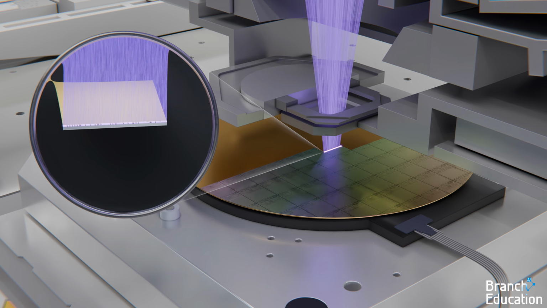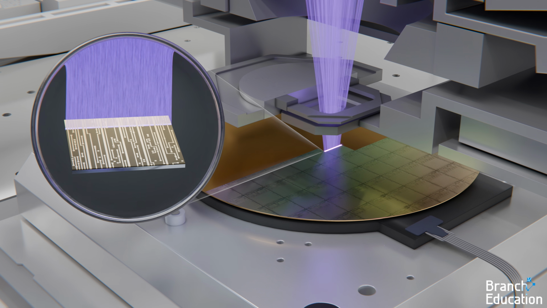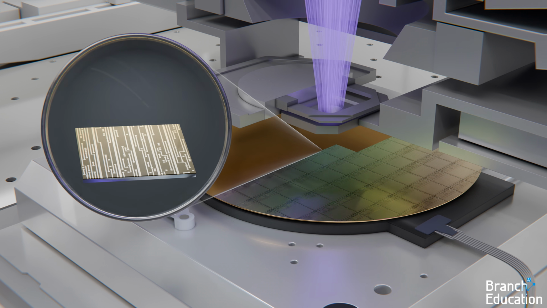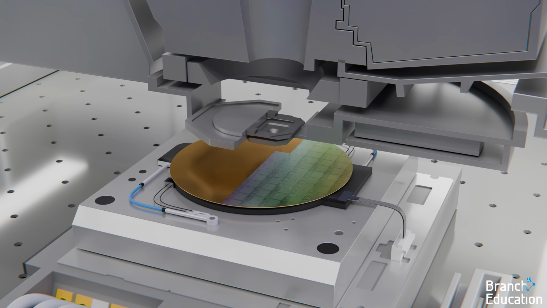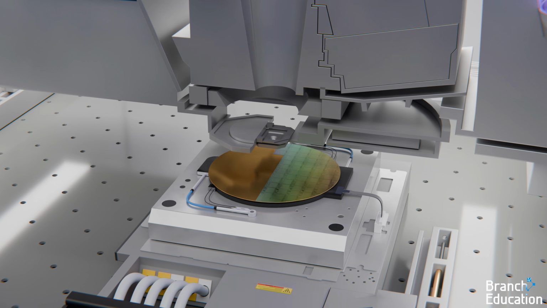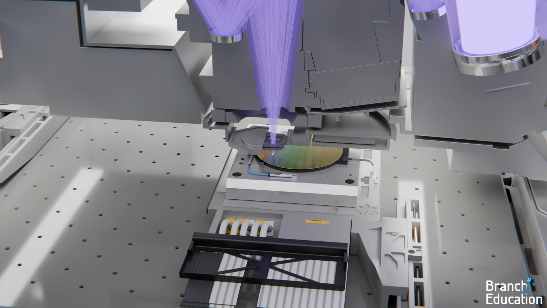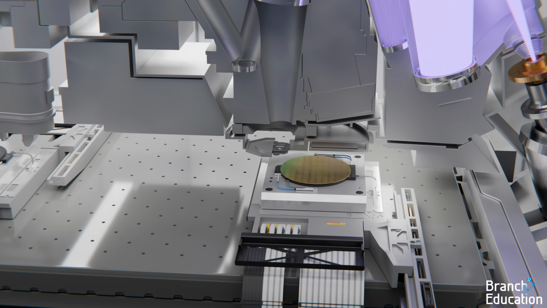Wherever the EUV light touches, the resist is modified, and thus the design is copied from the mask onto the wafer. The wafer moves to the next position, and the EUV patterning process repeats again until the entire wafer is filled with copies of the design from the mask.